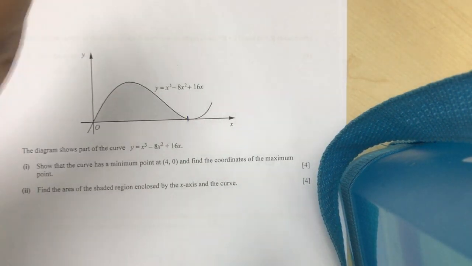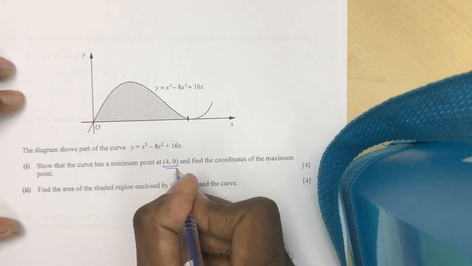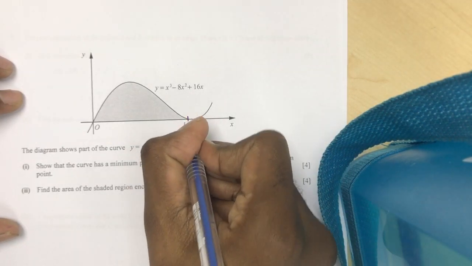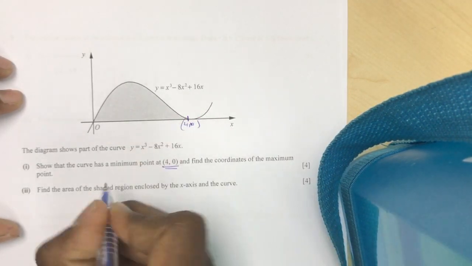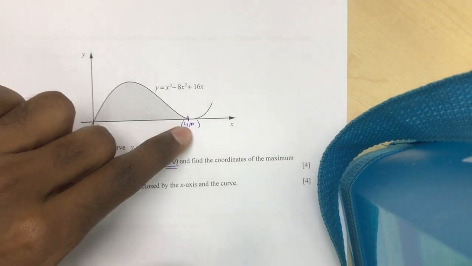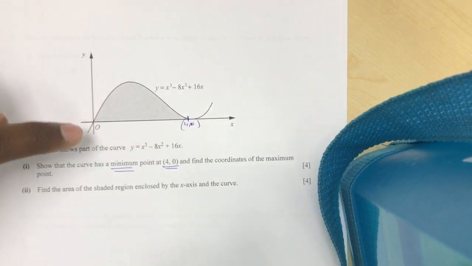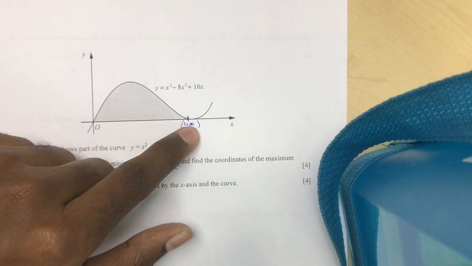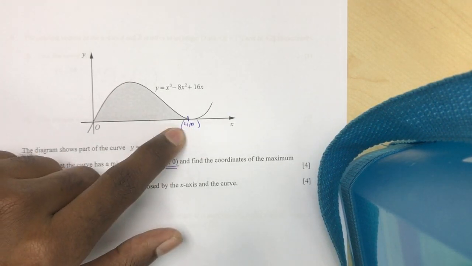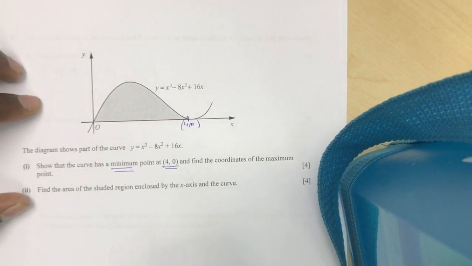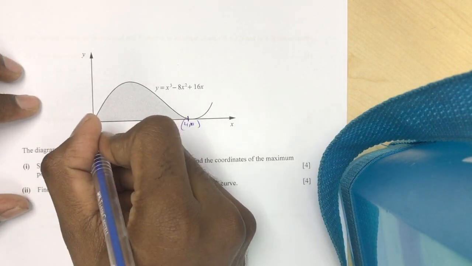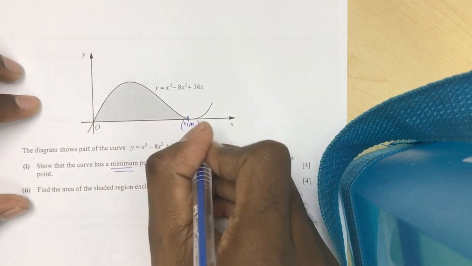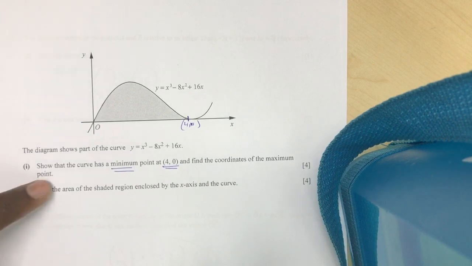Okay, one thing we can know is that the question already gave us a point here, 4,0. I assume the 4,0 has to be here. The reason why? They already specify it's a minimum point. So you know a cubic curve is always in this form, an S shape. So that means there's a maximum and minimum point. So definitely this 4,0 has to be here. This is the minimum point. So if you want to find the area under the curve, we need to make sure our limit starts from 0 all the way to 4. Okay, that's one.